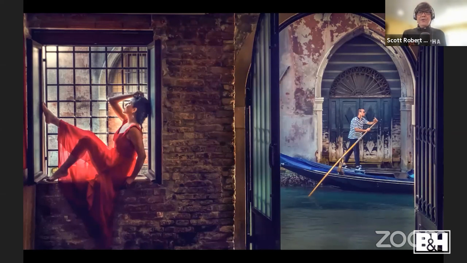Okay, so here again, using a window this time and waiting until that gondolier comes right by, and then click, taking that shot where she's framed in the window and he's framed in the archway across. Sometimes you've got to wait and be patient for shots. That's why you never go on a workshop with your family, because they're not going to wait for you.